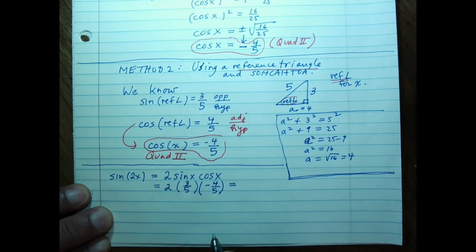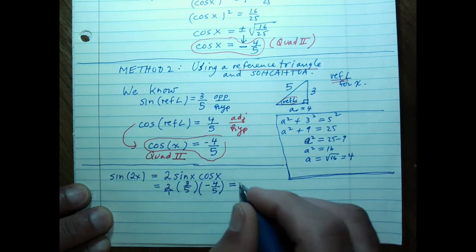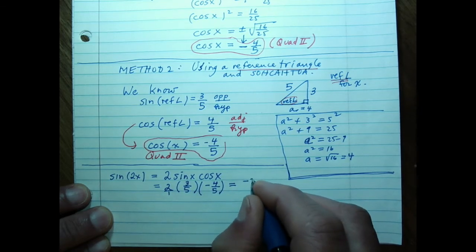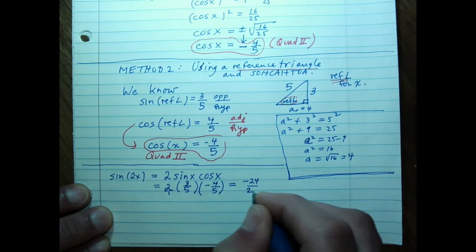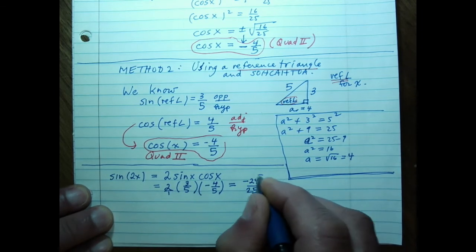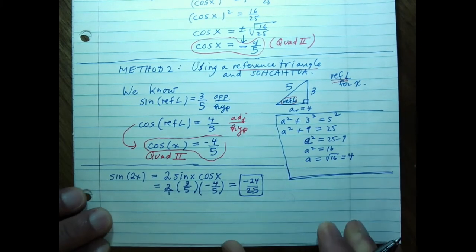So now I got to multiply across. That 2 is like 2 over 1. So it looks like I got 6 times 4, 24. Negative 24/25 is my value of sine 2x.